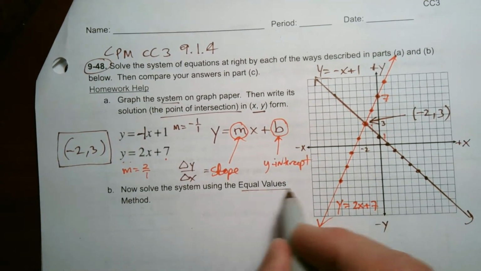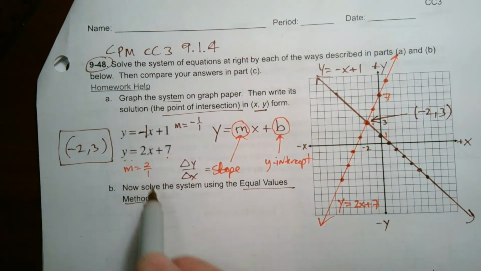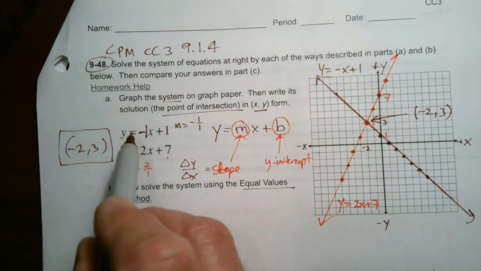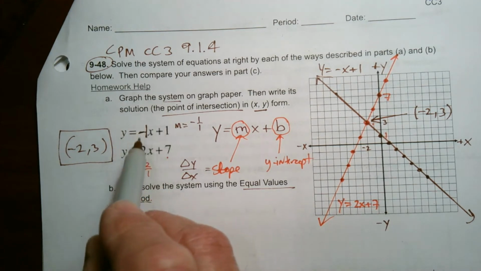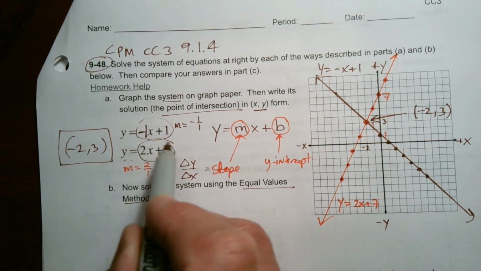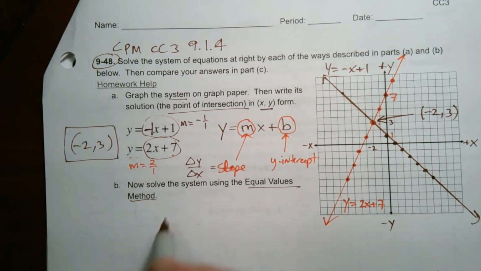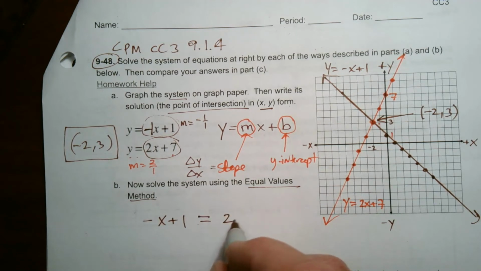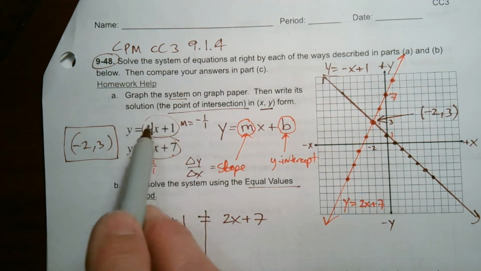Now, we also can solve it using the equal values method. What does that mean? It means taking these equations and doing some algebra. I'm looking for the x that makes those y's equal. I want to know where those y's are the same, so I set them equal to each other. So negative x plus 1 is equal to 2x plus 7. I create an equation where I'm looking for the x that makes both of these true.